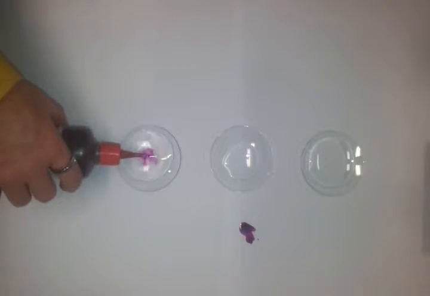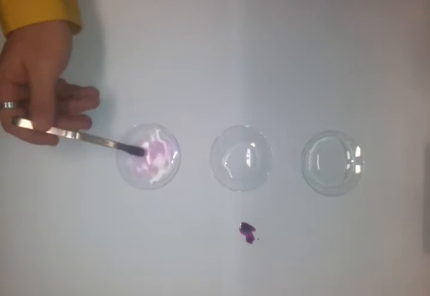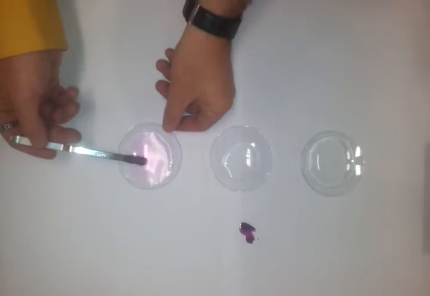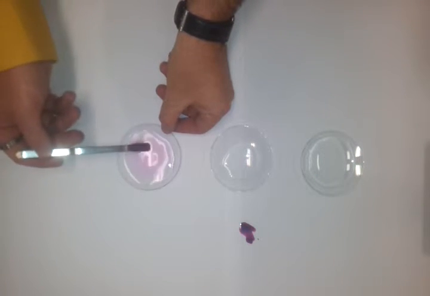So the one you should remember is when we add it to acidified solutions, and if redox occurs, then the permanganate solution will actually decolorize. And we can see there that that's not just diluting, that's actually decolorizing.